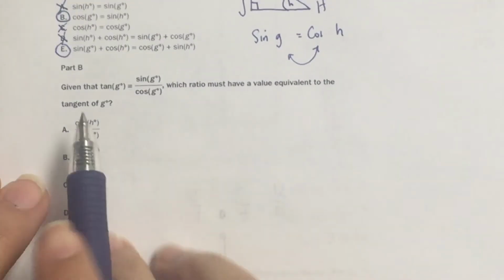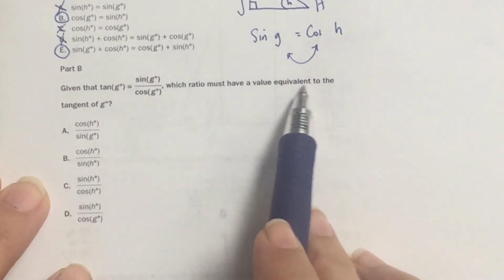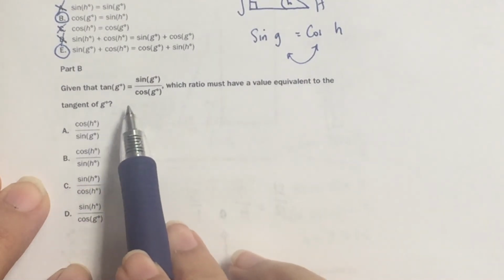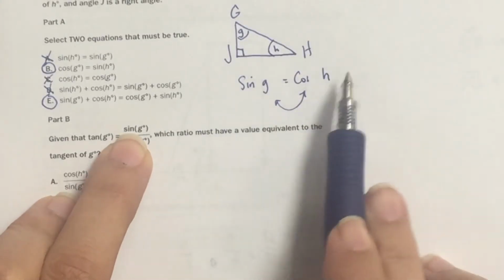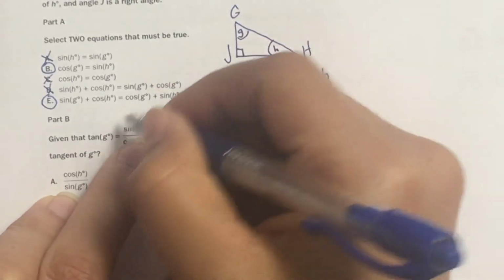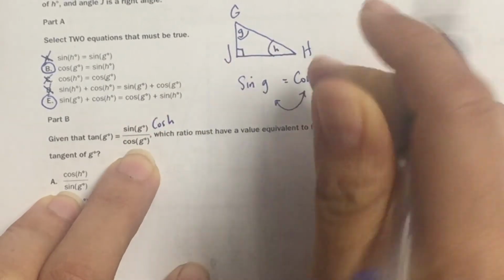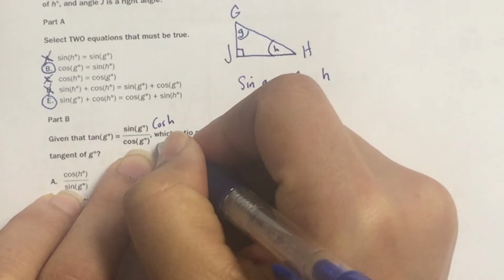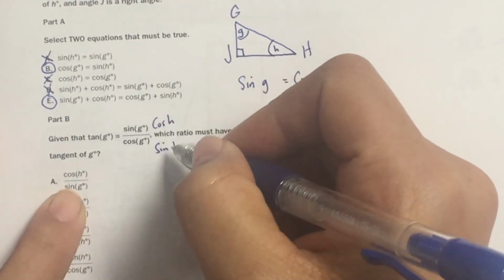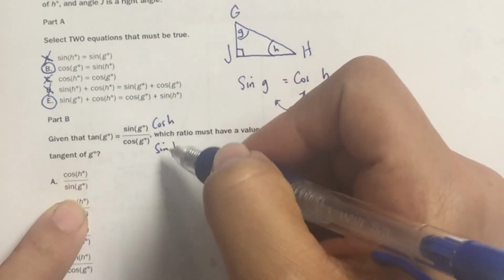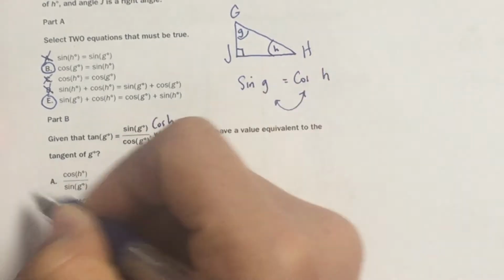All right, part B. Given the tangent is sine over cosine, which ratio must have the value equivalent to the tangent of G? So again, sine G is also the same as cosine H. So I can say this can be cosine H, and cosine of G will be the same as sine of H. So it's the same. That's what I'm looking for. Cosine H, sine H. That's what I'm looking for.